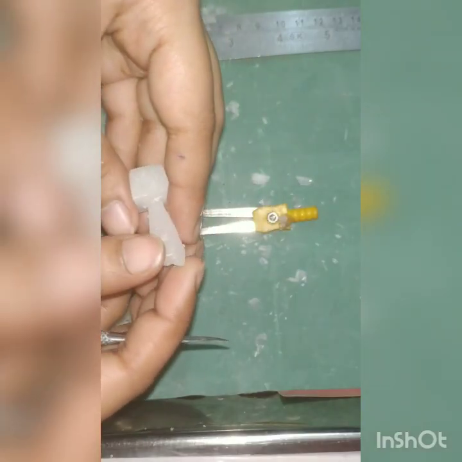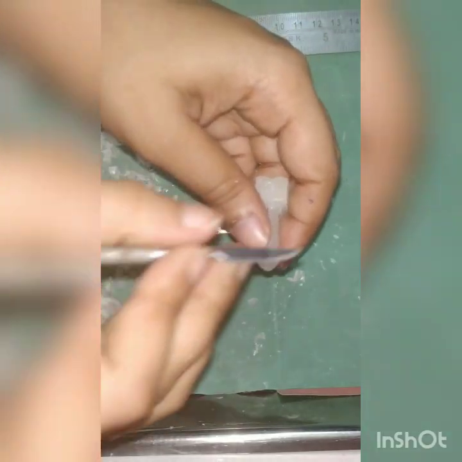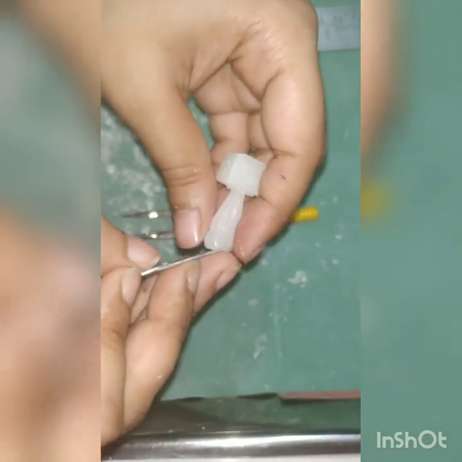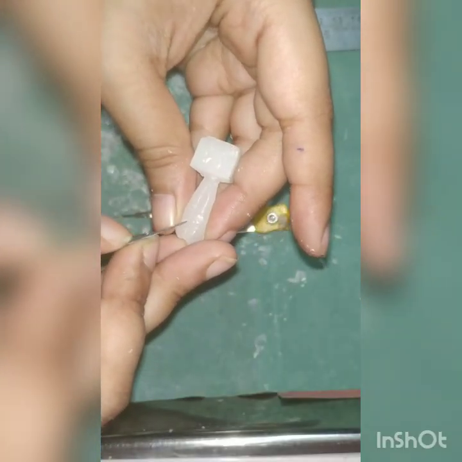Now we will mark the cervical line of the tooth. The curvature of cervical line on the mesial aspect is 1 mm and that on the distal aspect is 0 mm.